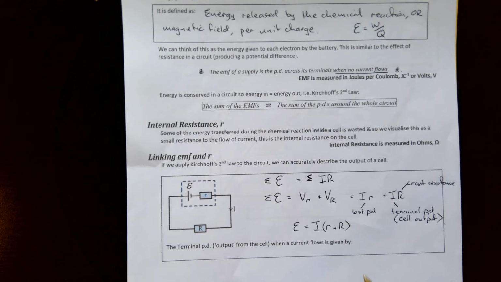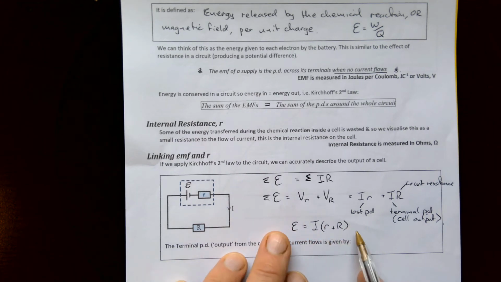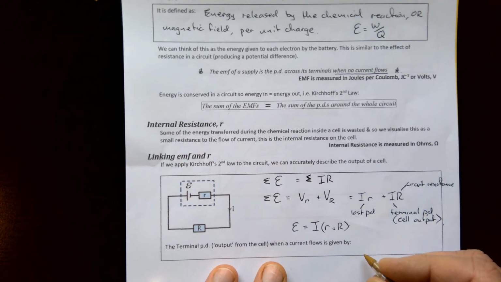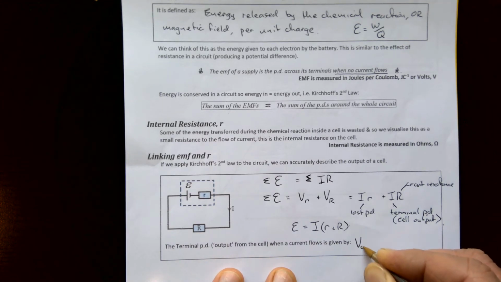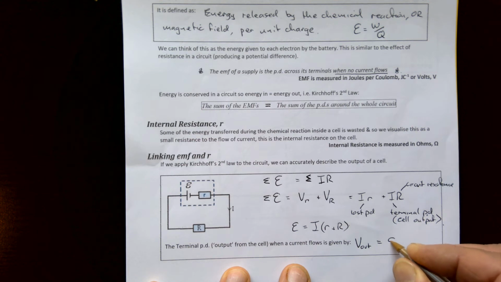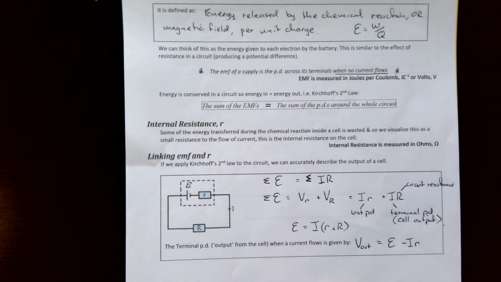Now, perhaps a better way of thinking about this, I know this is an easy way of doing it, it's just resistances, but I would say your V out, so I'm going to change my language ever so slightly, is your epsilon, your EMF, subtract I little r. And I think that's a useful equation.